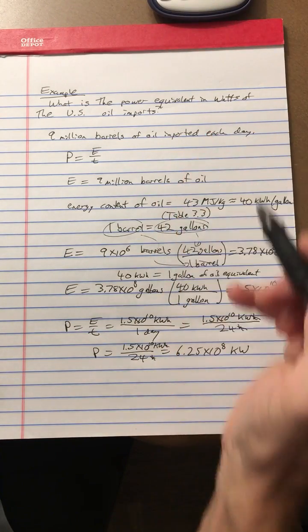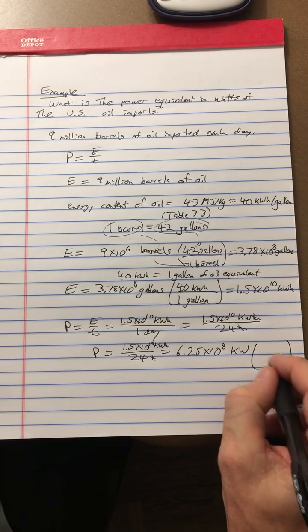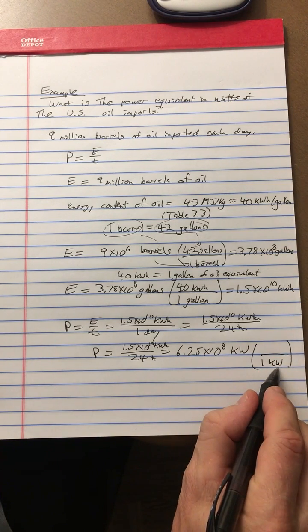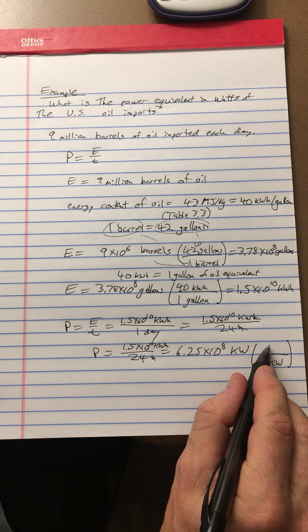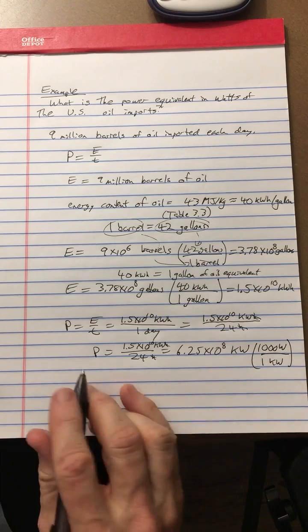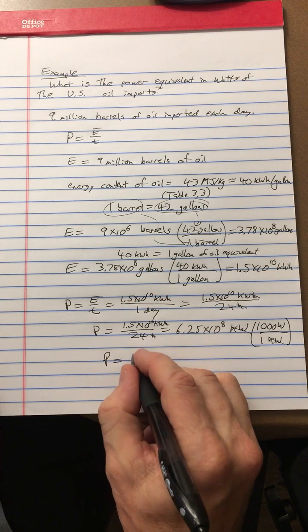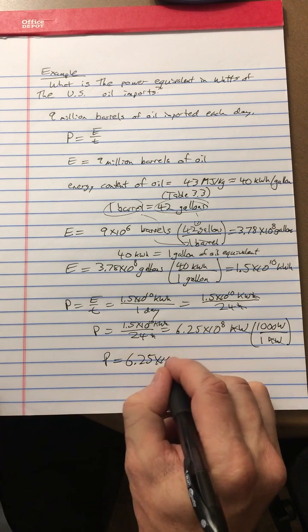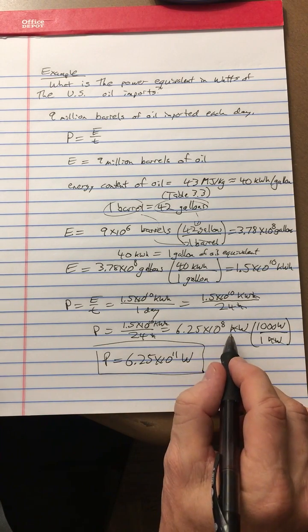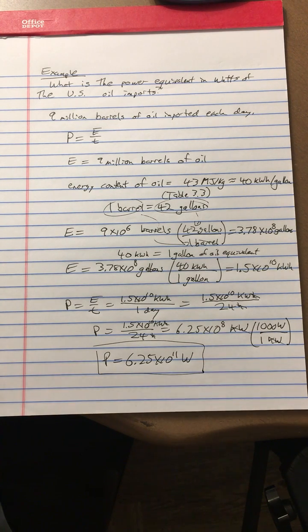I asked for the answer in watts. A kilowatt is 1,000 watts, so I can multiply by a units conversion factor. I put my kilowatts in the denominator because I want them to cancel out. How many watts are equal to 1 kilowatt? 1,000. So I just multiply that number by 1,000. The kilowatts cancel out, and I get that the answer is 6.25 times 10 to the 11 watts. Or 625 million kilowatts.